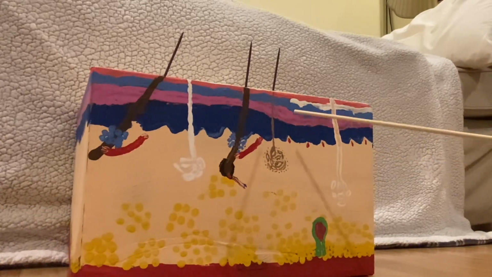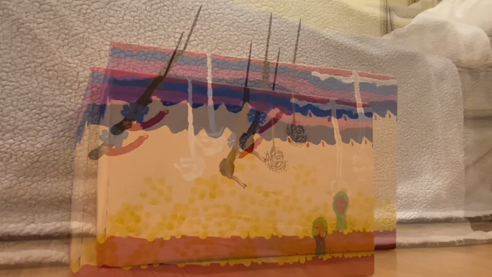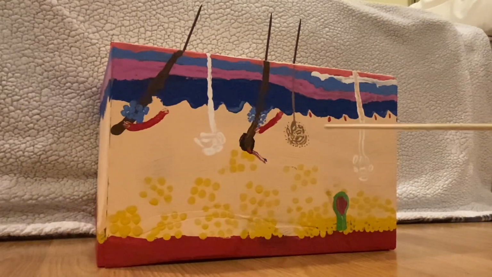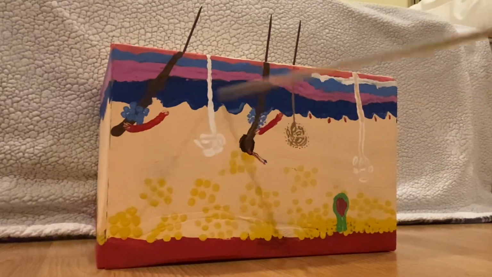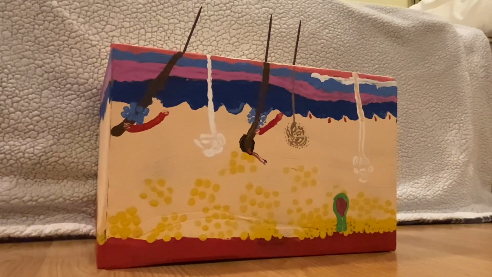which provides elasticity and supports the sweat glands, sebaceous glands, and hair follicles. Apocrine sweat glands, seen here, are found in the armpits and pubic area and produce a milky sweat, while the eccrine sweat glands, seen here, are found all over the body and produce the watery sweat that we typically think of as sweat, which helps to regulate the body's temperature.